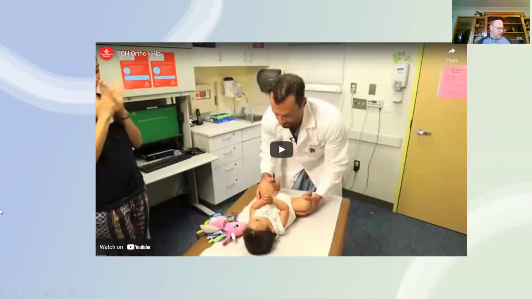So, a little video here that I want us to watch. This is actually a hip exam in an infant with hip dysplasia. You'll notice here on the right, the infant's right side, this is the dysplastic hip. And so we're going to watch this exam. This is actually really interesting.